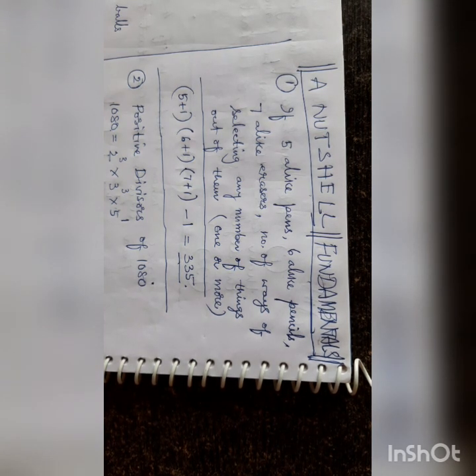So here it is 5 plus 1. What is 5? Any pen, 1 pen, or another pen, or another pen, 1 plus 1 plus 1 plus 1 plus 1, that is 5. Plus 1, what? No pen I select.